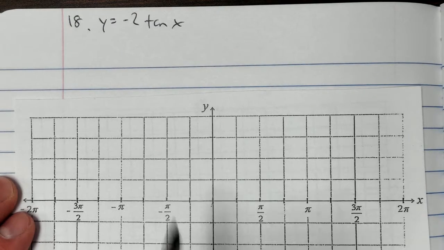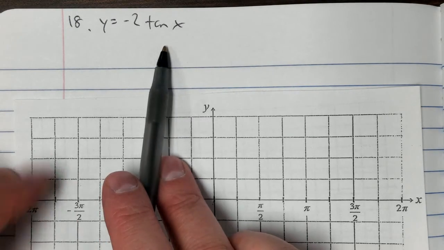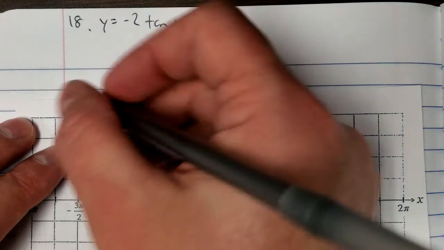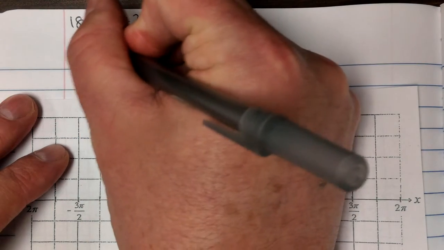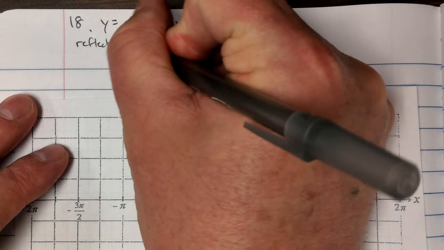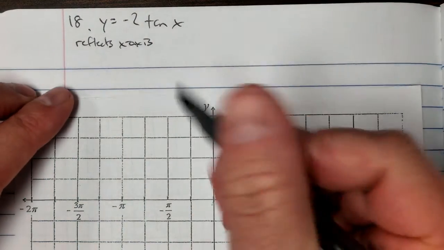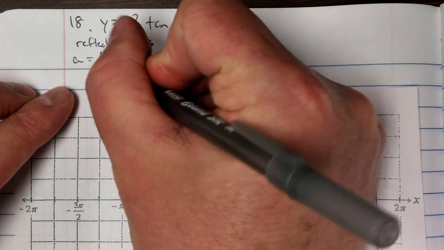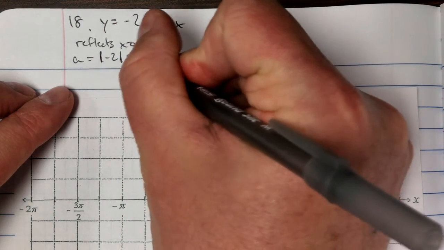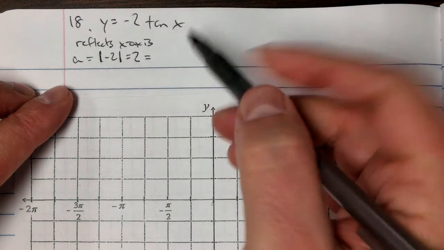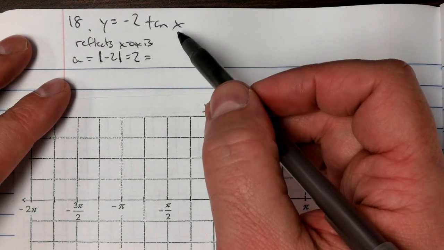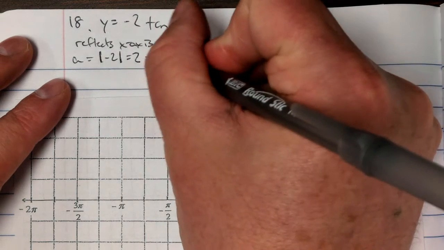Okay, so y equals -2 tan x. Your characteristics are that it reflects across the x-axis because it has a minus sign in front. Your amplitude would be the absolute value of -2, so that's 2. And when it comes to tan and cotan, that has to do with your vertical stretch.